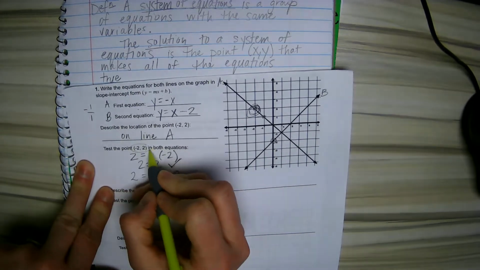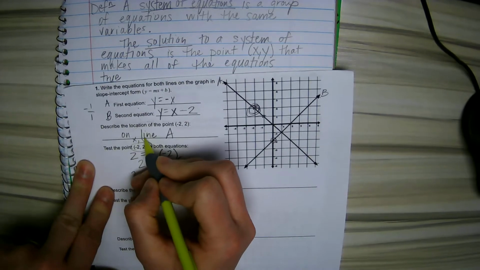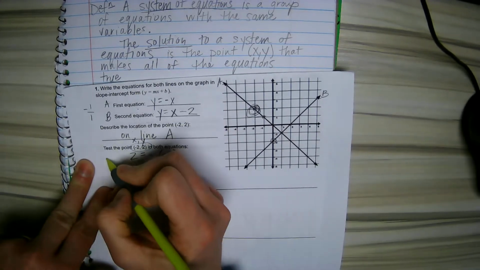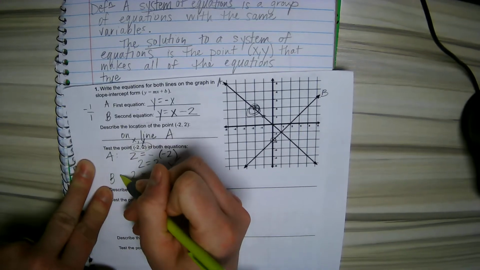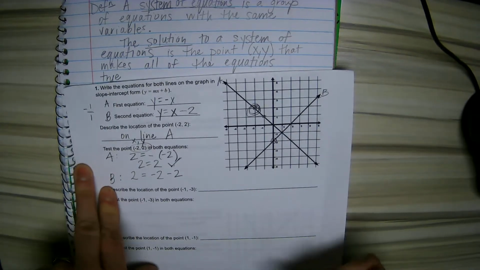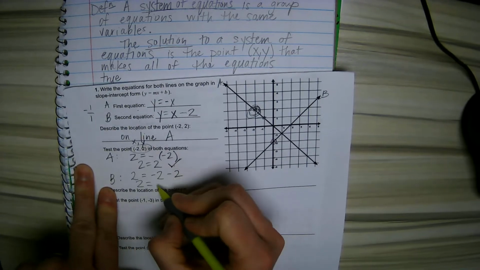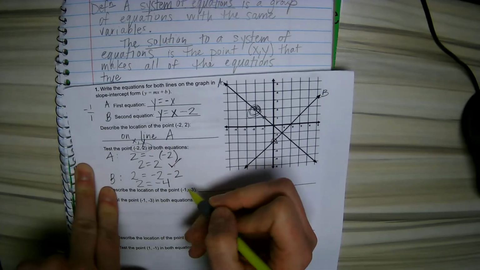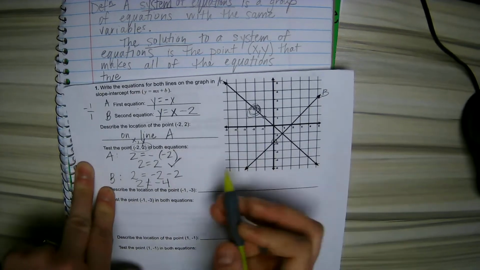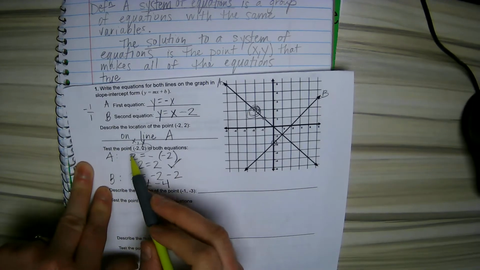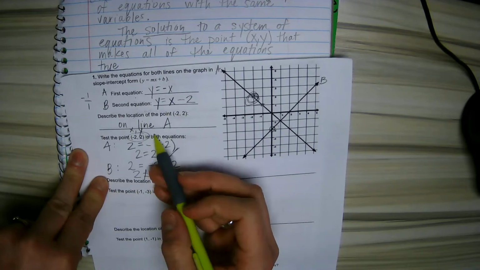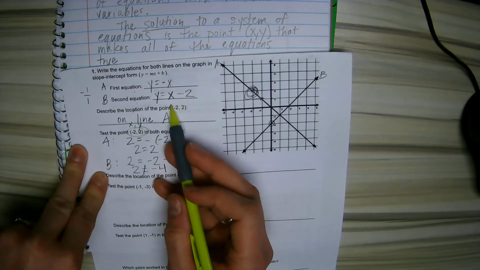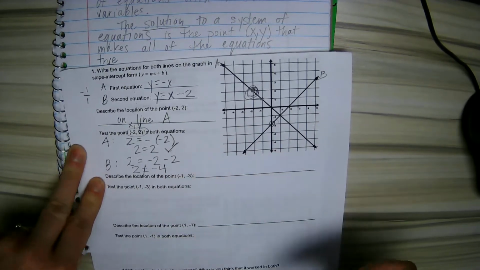See how I'm putting these point values, x and y, into the first equation and the second equation? So 2 equals negative 4. That doesn't work. So it only worked on the line that it was on. Okay? So the location of the point (-2, 2) was only on line A.